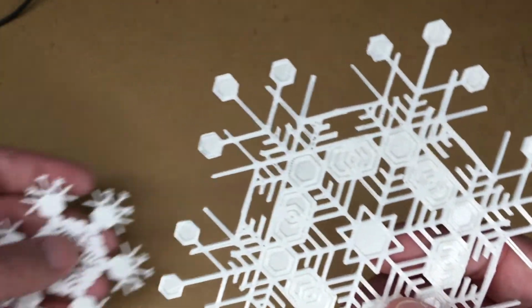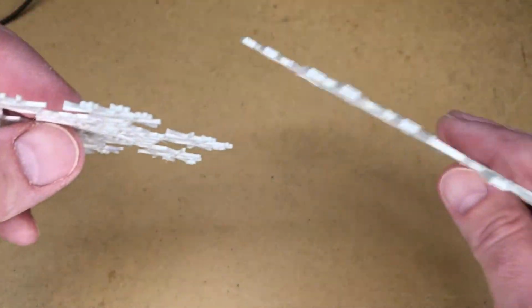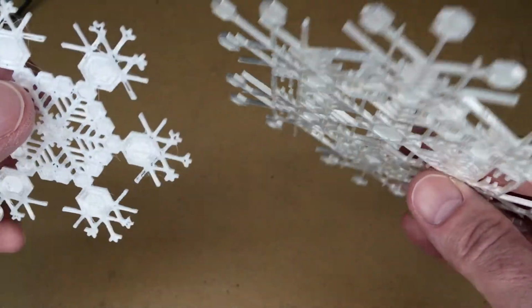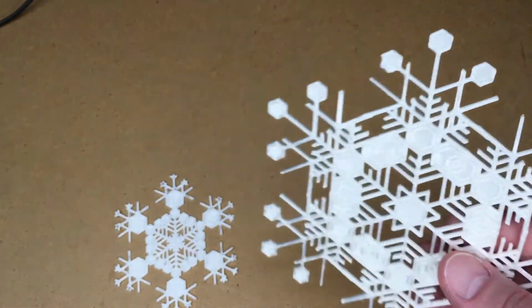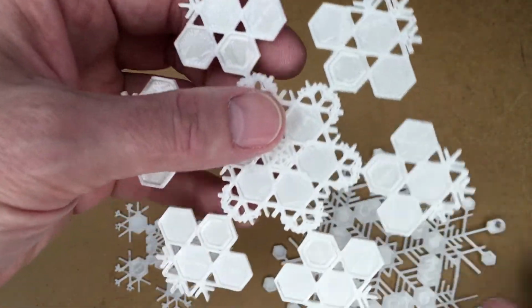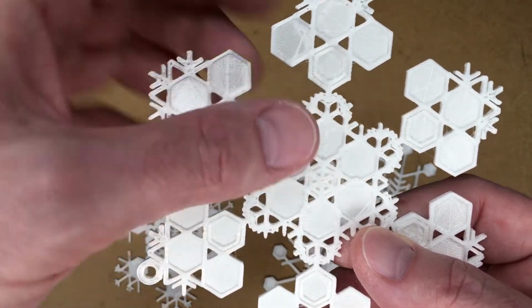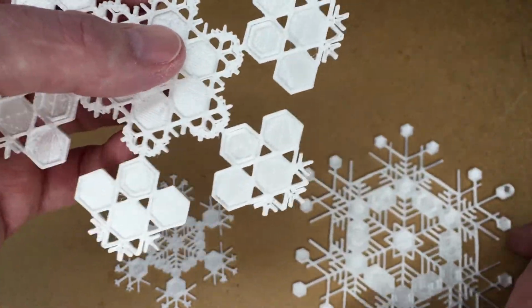So I've made a couple of these. Here's a smaller one I made, and this was thinner. So I like these thicker. They're a little bit more durable, especially when you look at one like this. It only has this little connection here, so if this was thinner it wouldn't be quite as strong.